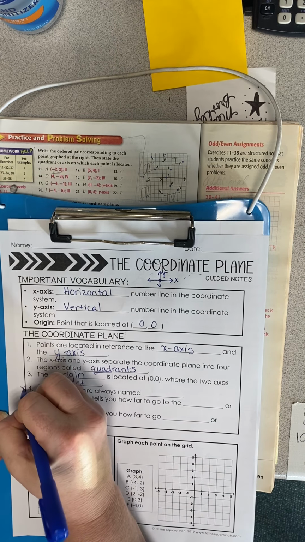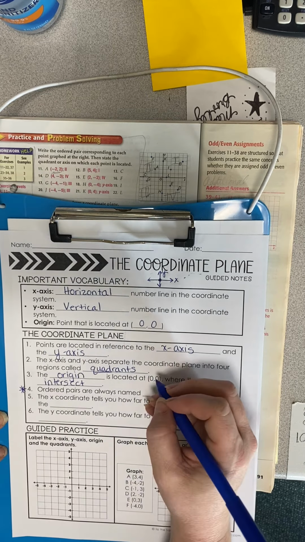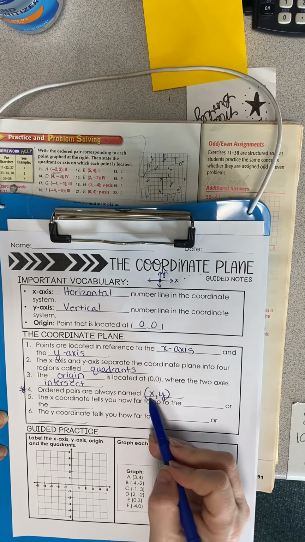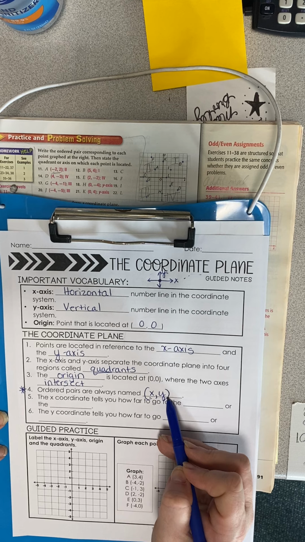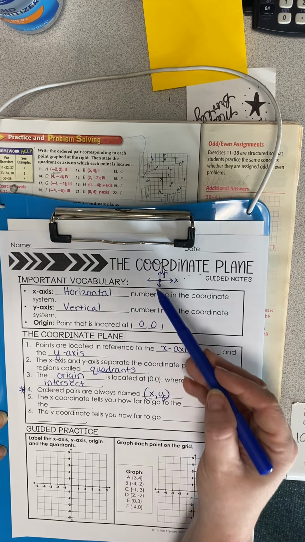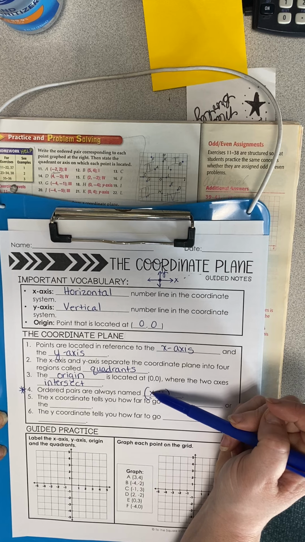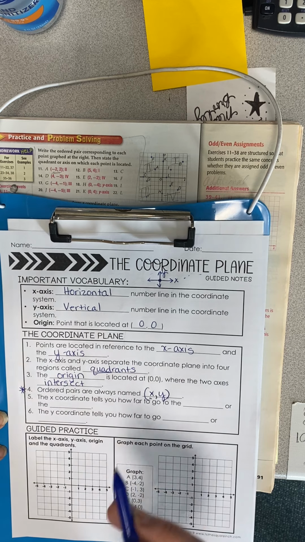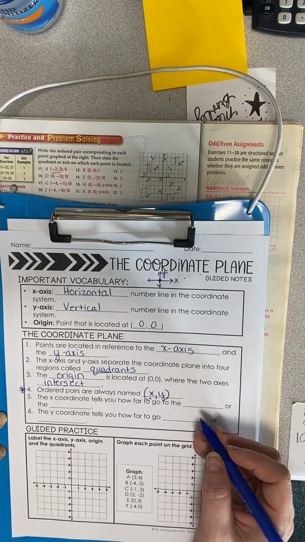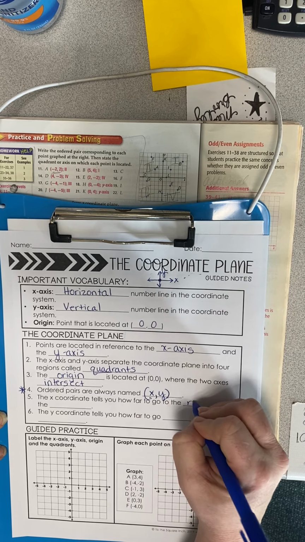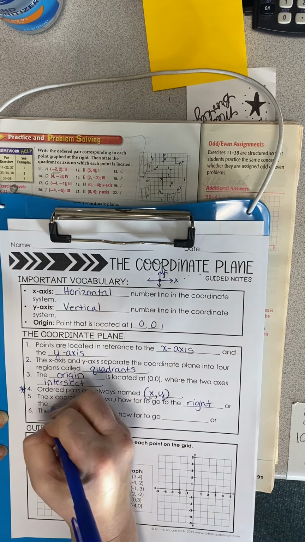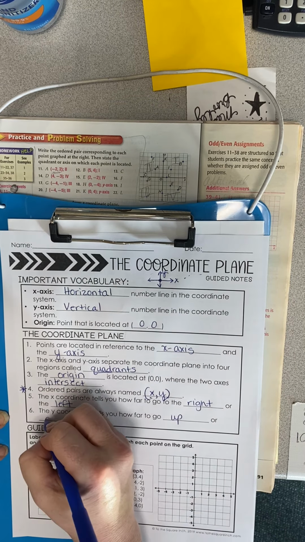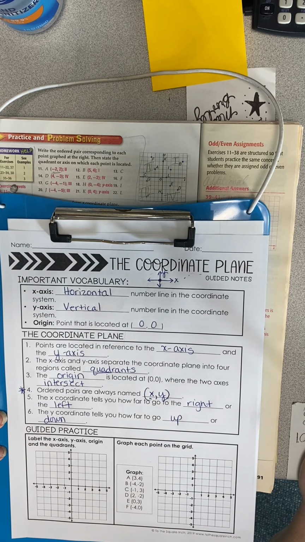Number 4, I put a star here by this one. Ordered pairs are always named X, comma, Y. So your X value is your first number and your Y value is your second number. So when you start at the origin, you look at your X and say, okay, this is where I need to go for X, and then you go up or down for Y. So the ordered pairs are always X, Y. X is always first. So the X coordinate tells us how far to go to the right or to the left. And the Y coordinate tells us how far to go up or to go down. Again, this should be somewhat of a review.